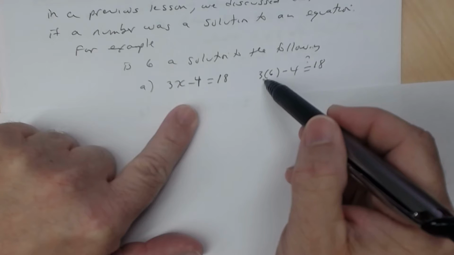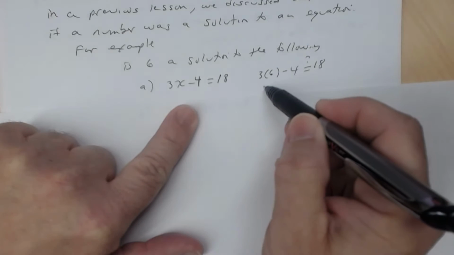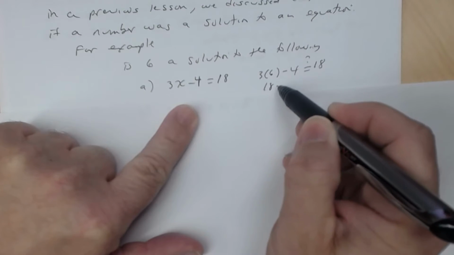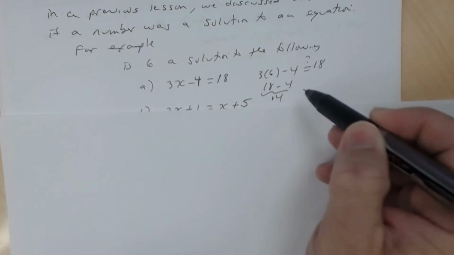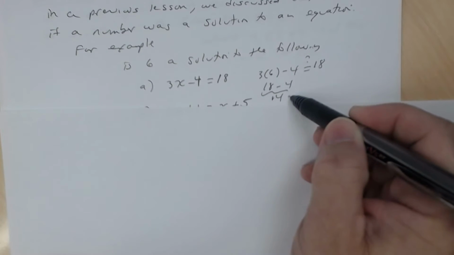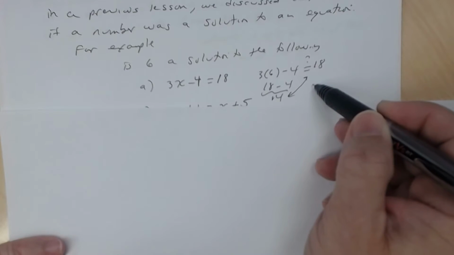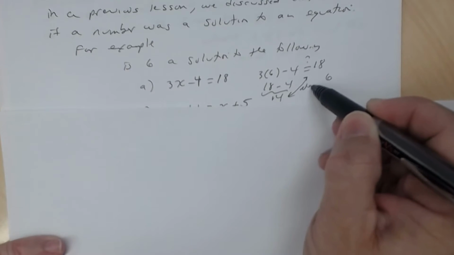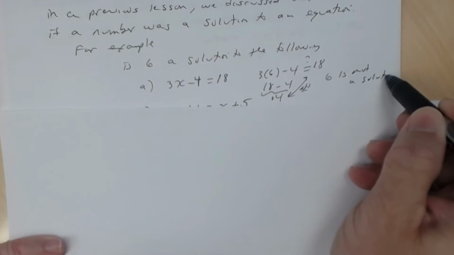So using the order of operations, we have 6 times 3 is 18, and then 18 minus 4 is 14. And so notice that 14 does not equal 18. So this is no, 6 is not a solution.